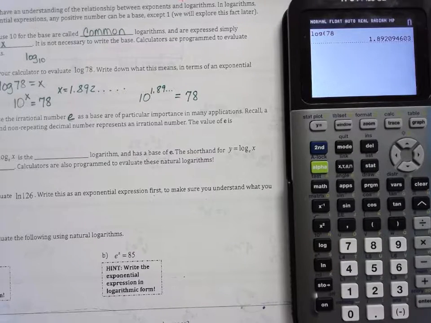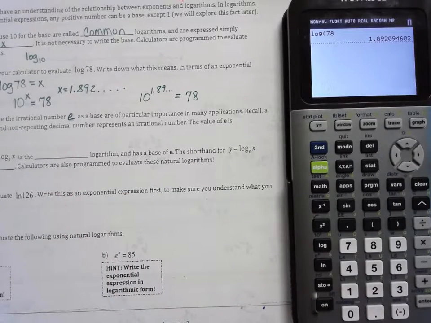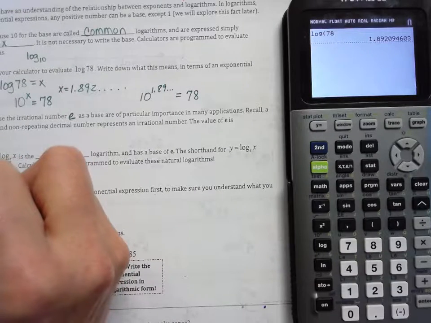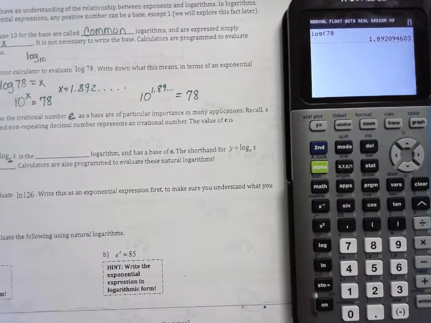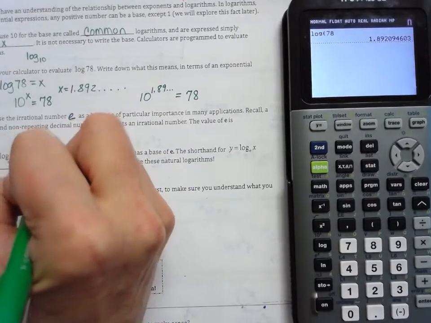That symbol is really actually a number, 2.718281828 blah blah blah. So if you have a log where e is the base, that's called a natural logarithm.